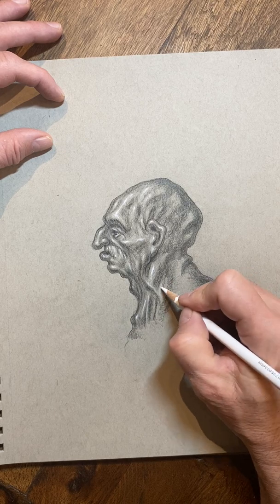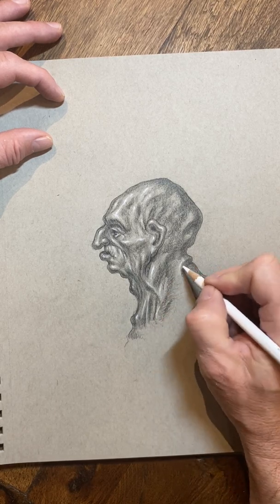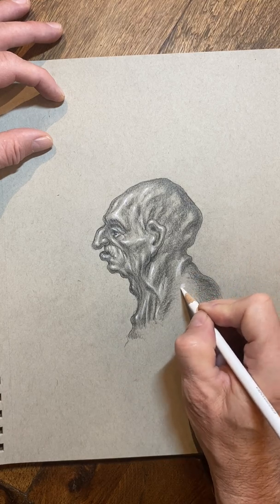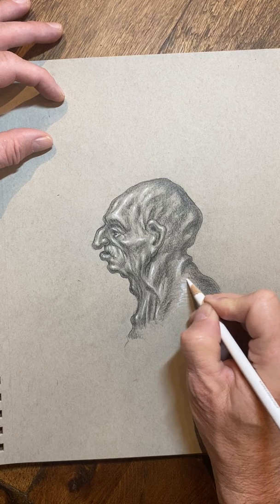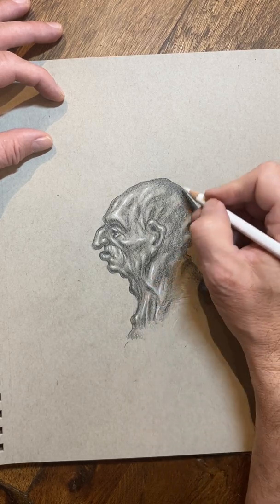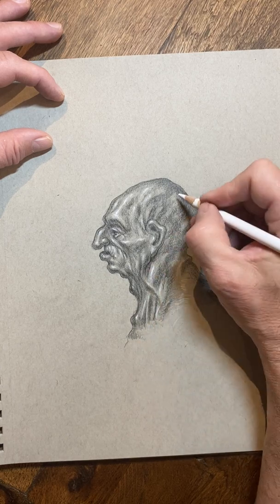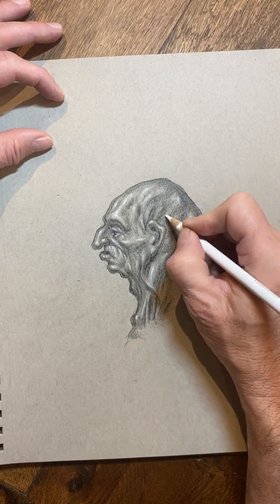Clavicle, a little light in here. This fold has some light, a little bit of light through the top of this trapezius. Back in the occipital portion, there might have a little light in that one little spot. Same in here.